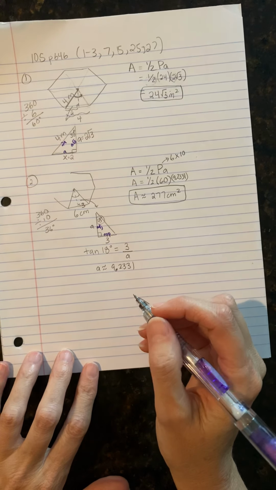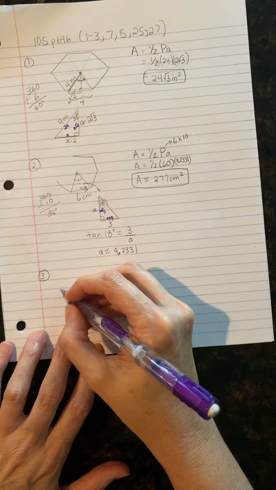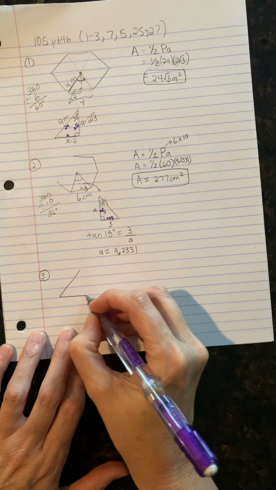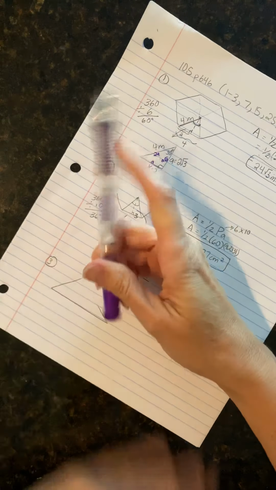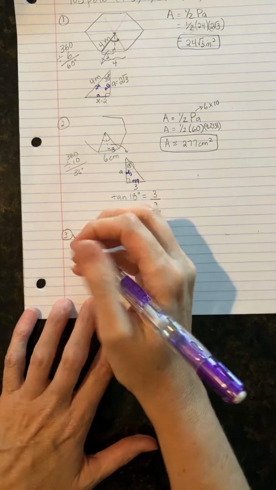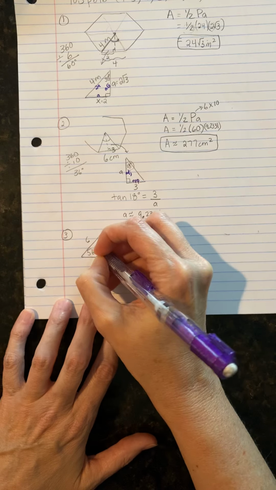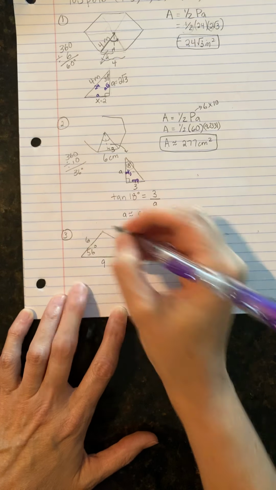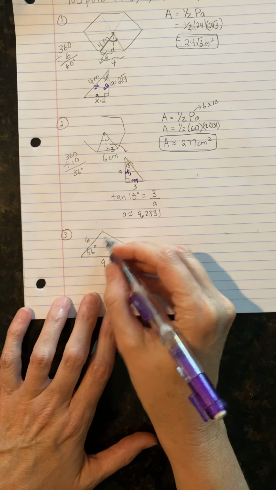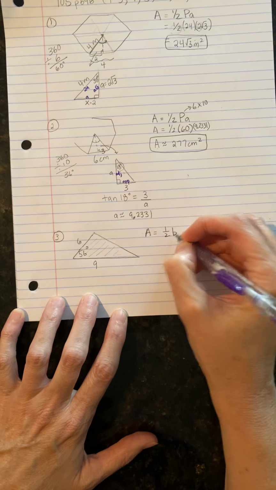Okay, number 3. Number 3 is that funky little bonus formula they had on the back of these notes. If you have a triangle with 2 sides and the angle between them like this, if you have side angle side, you can find the area of that triangle. You can find this space right here with this formula.